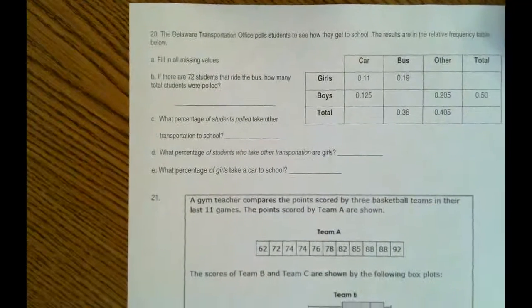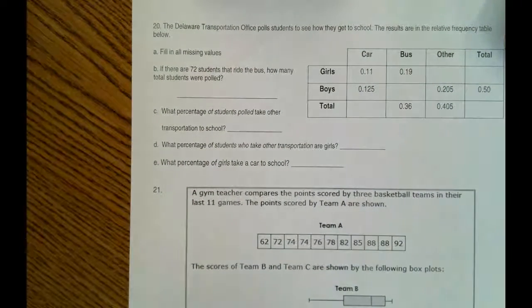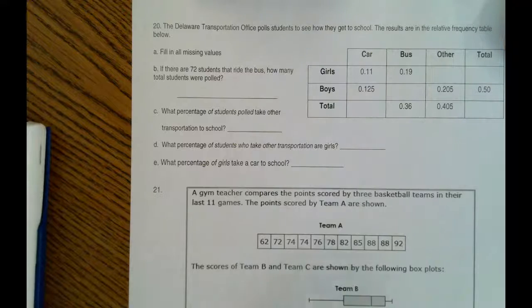Okay, group, we're on number 20 here of our unit review, and we're on page 26. It says, the Delaware Transportation Office polls students to see how they get to school. The results are in the relative frequency table below. Letter A says, find all missing values. So basically, let's fill in this table.